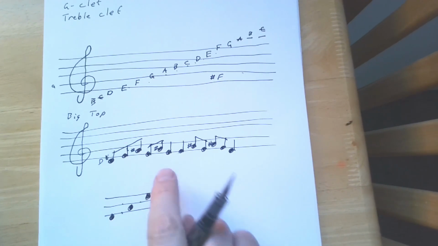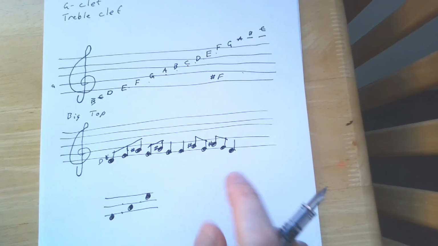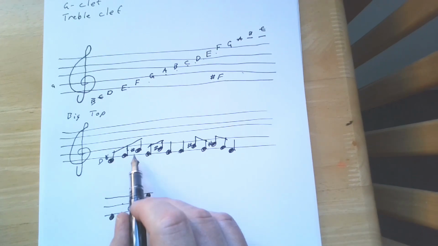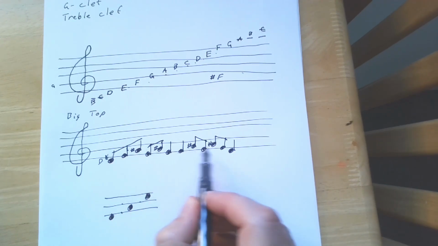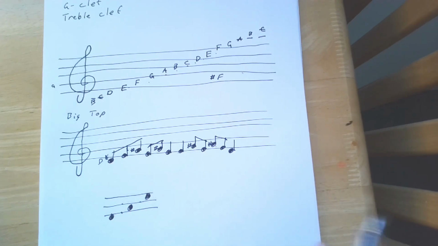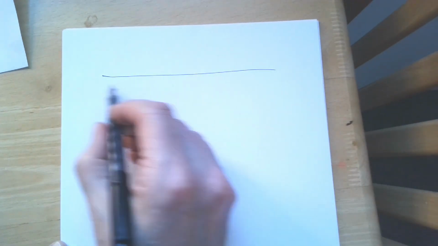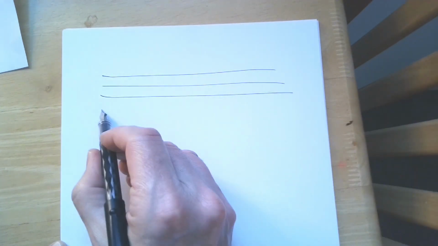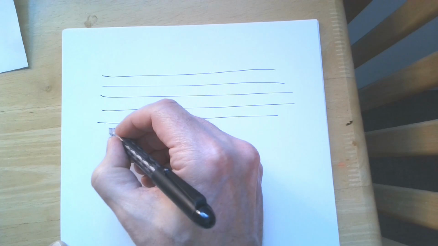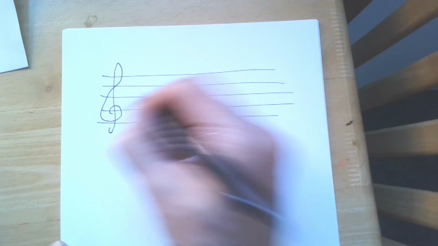Now, if this were really being published, you'll notice that every time we hit an F, it's sharp. Okay? Since it's always going to be sharp in the whole song, it should default to sharp. What we can do is we can write that it's going to default to sharp this way. Got a staff. Got this little guy.